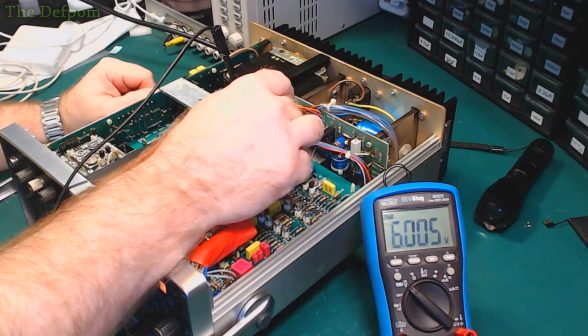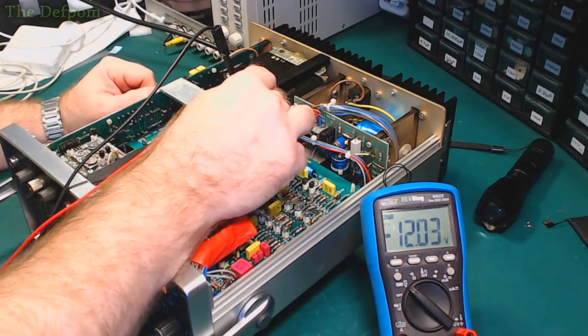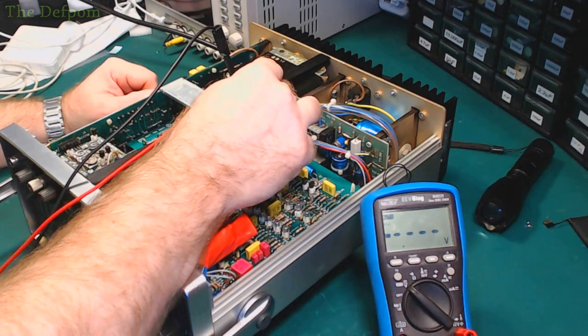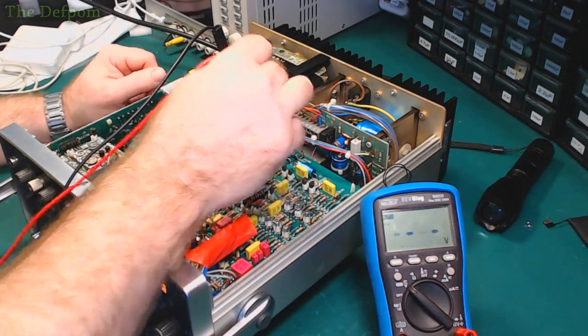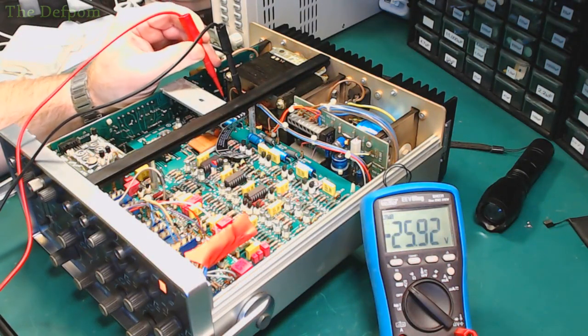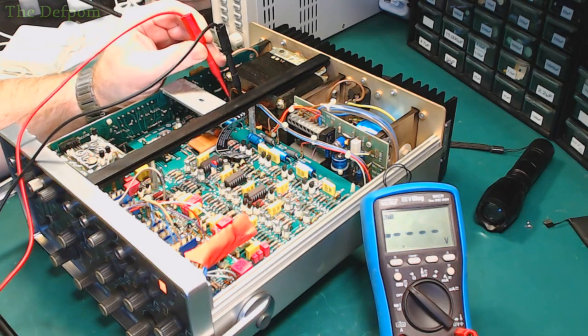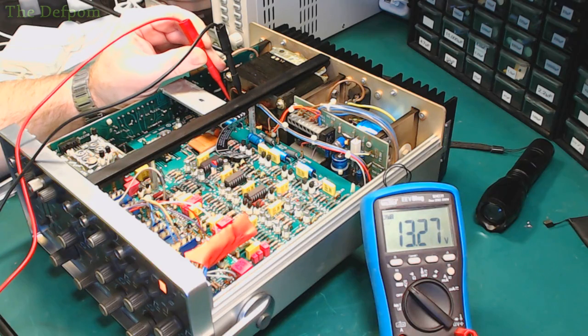Yep, that's bang on, that's pretty good. Minus 12. Yeah. Plus 12, yep. What's that one there? Is that minus 25? Yep. And what's that one? 13. 13. That seems interesting.